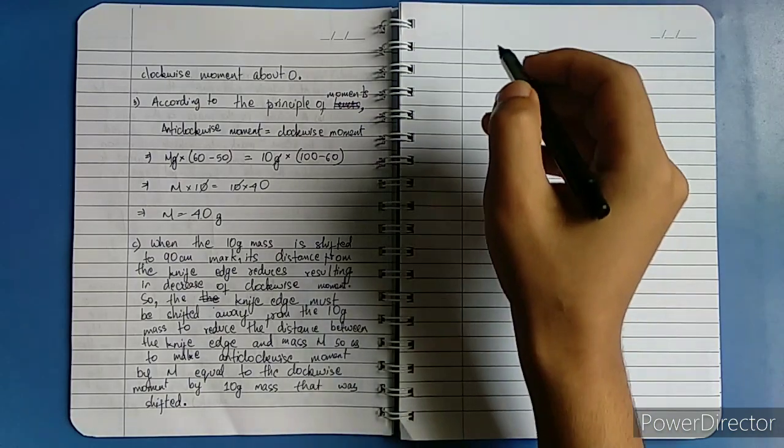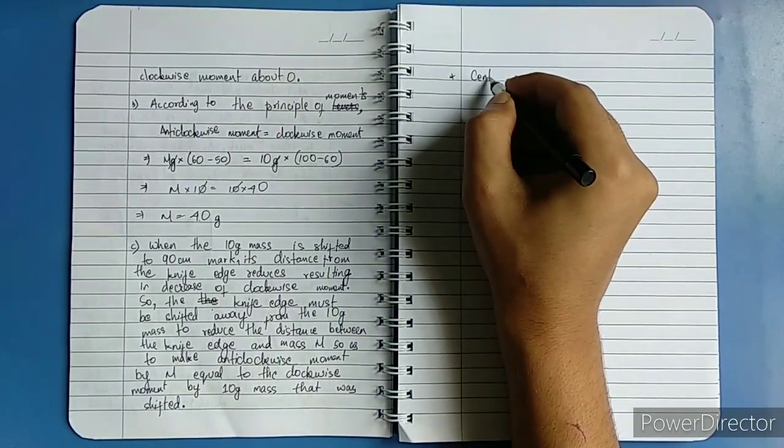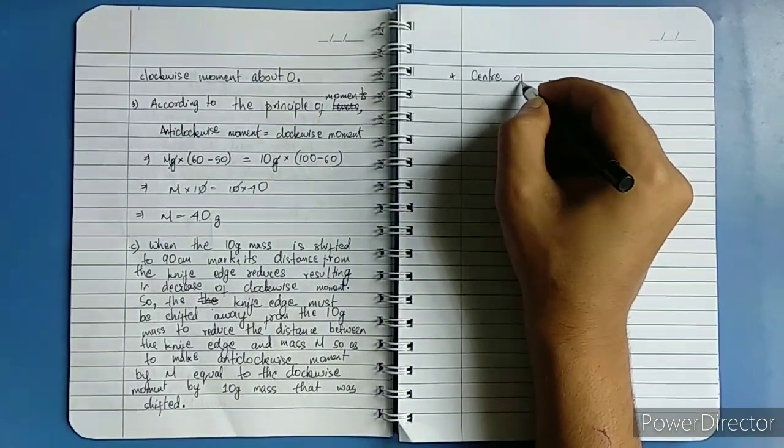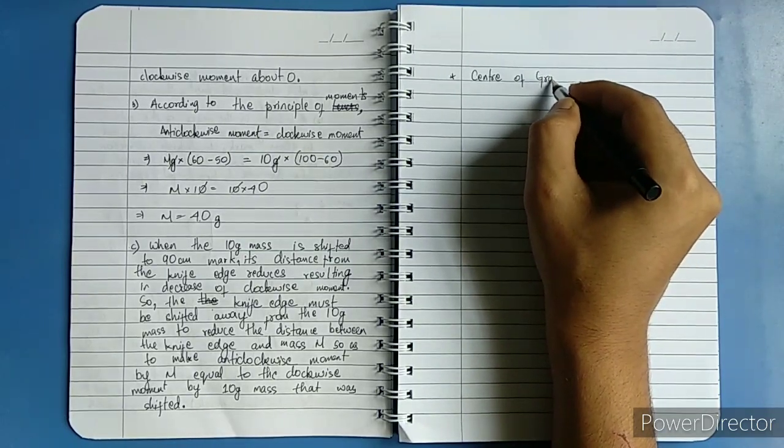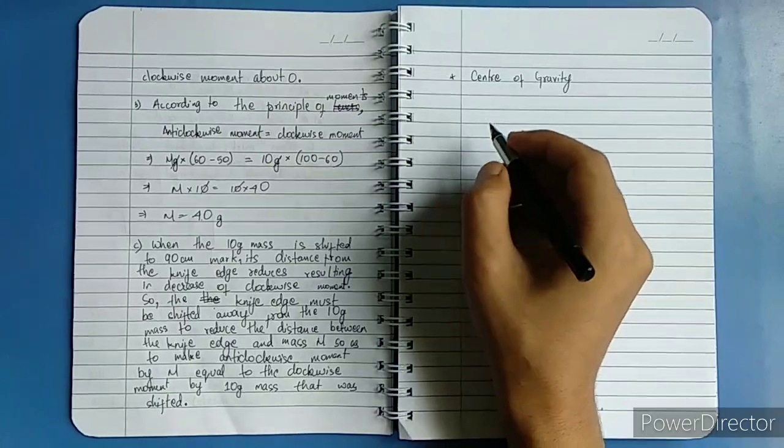In today's class, we are going to discuss the topic called center of gravity. So what is center of gravity?